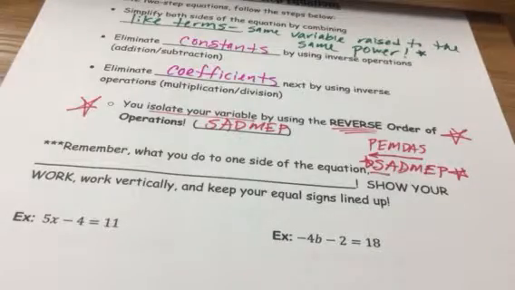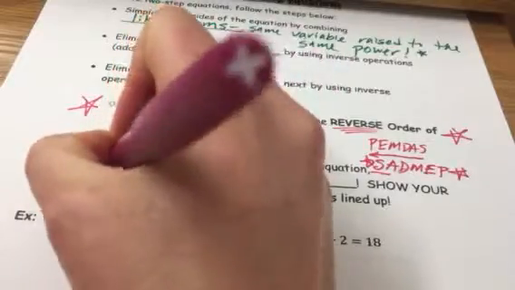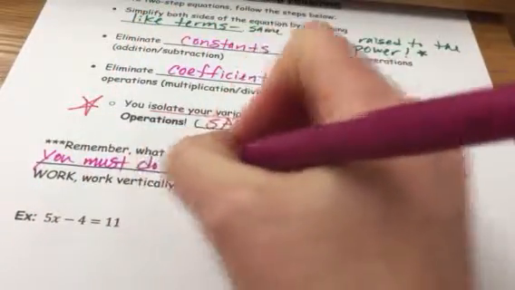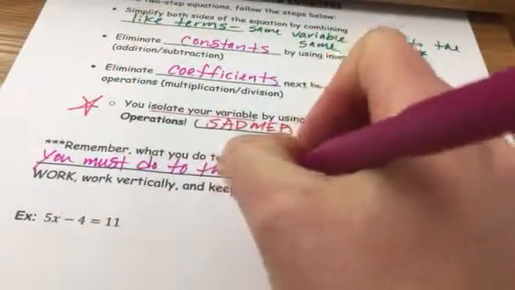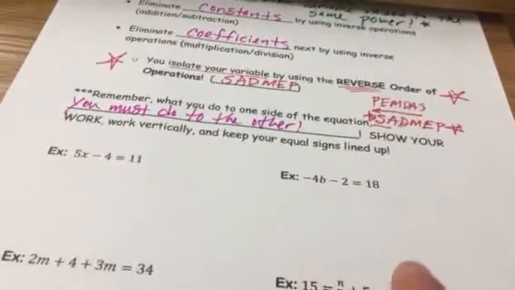Now, never forget what we do to one side of the equation, you must do to the other. It's so important that what you do to one side, do the other. Show your algebra T, work vertically, keep your equal signs lined up. That's your algebra T work. So let's do some examples together.